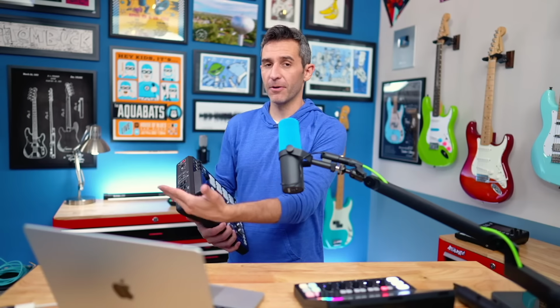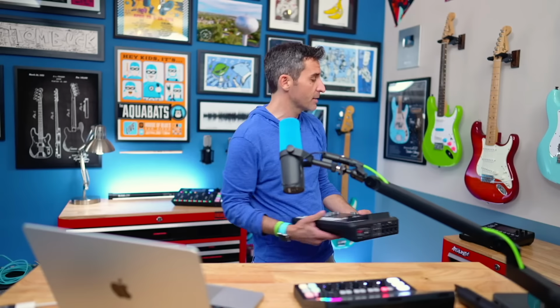It can be a separate output from the other stuff that you're doing as well. So your stream could have one mix, and this output could have a second mix. And yes, you can definitely do that. Similarly with the DLZs as well.